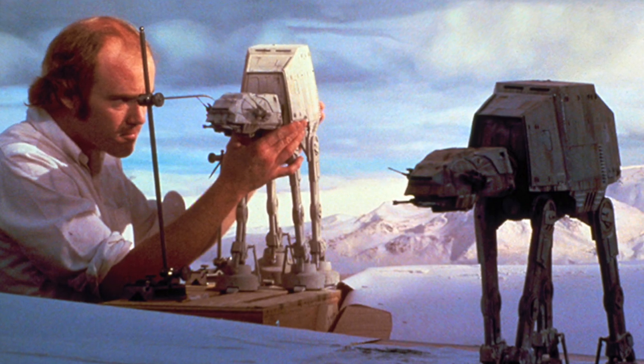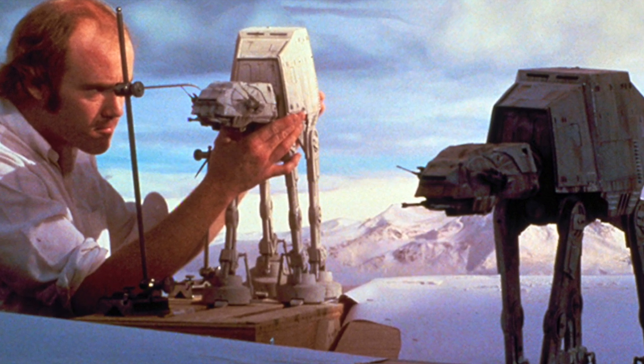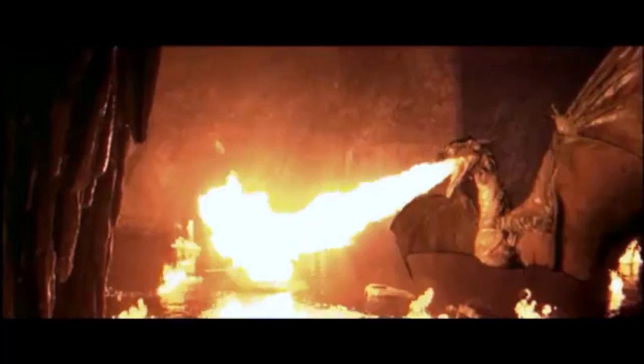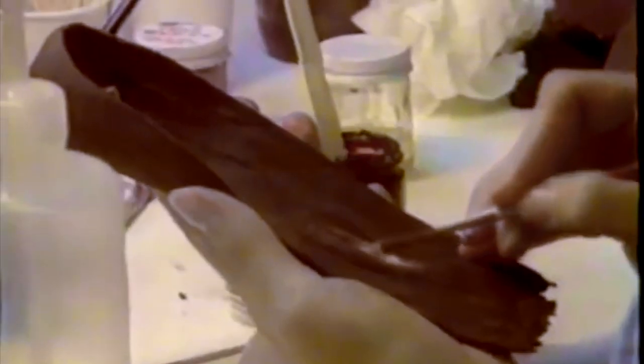Phil Tippett used the innovation of go motion extensively throughout the 80s on hits like The Empire Strikes Back and for the dragon Vermithrax in the 1981 film Dragonslayer. Go motion occurs when an object moves while the shutter of the camera is open, giving off a realistic motion blur.